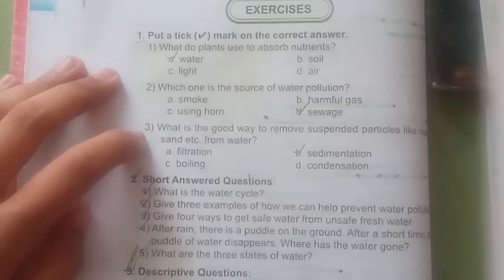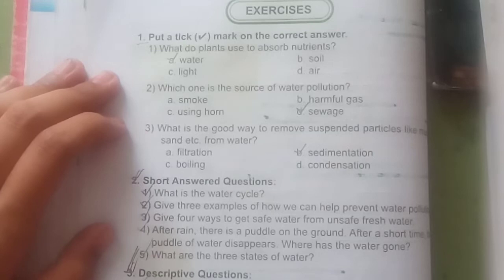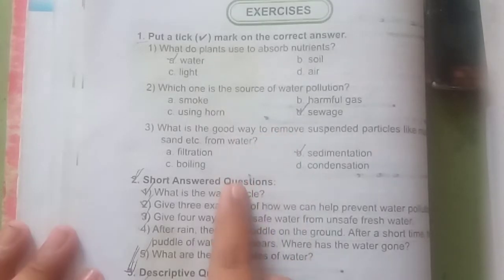Now question number 3. What is the good way to remove suspended particles like mud, sand, etc. from water? Option A, filtration. Option B, sedimentation. Option C, boiling. And option D, condensation. The correct answer will be option B, sedimentation. Why? We have known that the process of removing suspended particles like mud or sand from the water is known as sedimentation. Therefore, the correct answer will be option B, sedimentation.